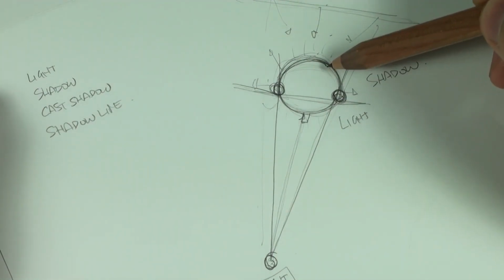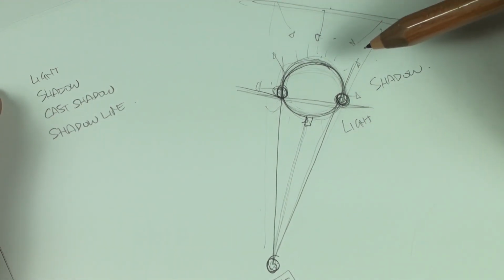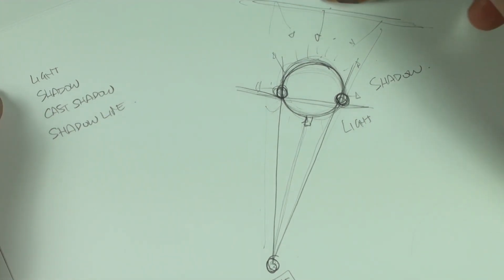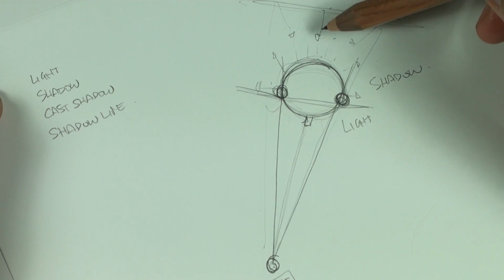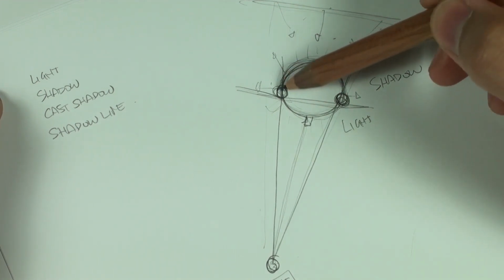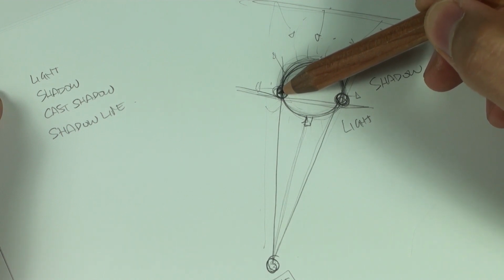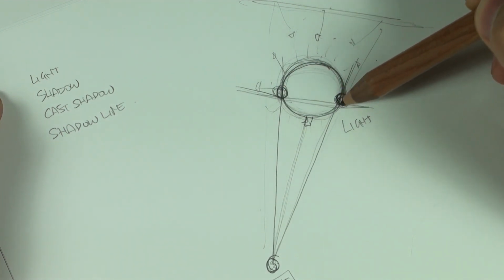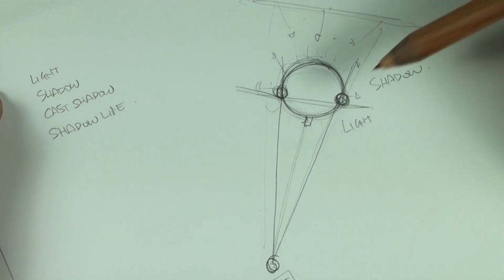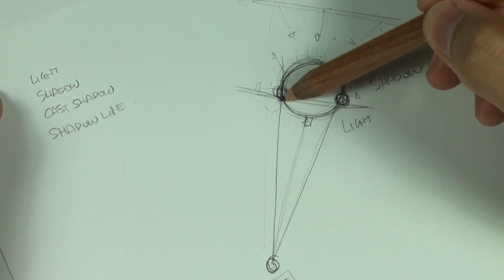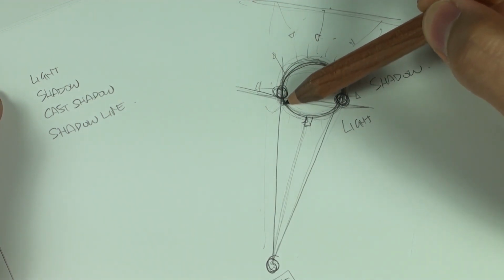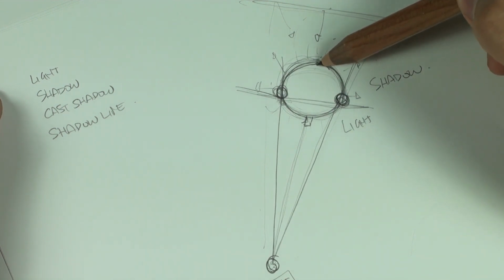I know it's a lot to think about, and when you're just starting, you're probably not going to be thinking too much about reflected light at all. But just remember that the reflected light, as part of our shadow area, its values are always going to be darker than any values in our light area. And what that means is the darkest shade within our light area is still always going to be brighter than the brightest reflected light in our shadow area.